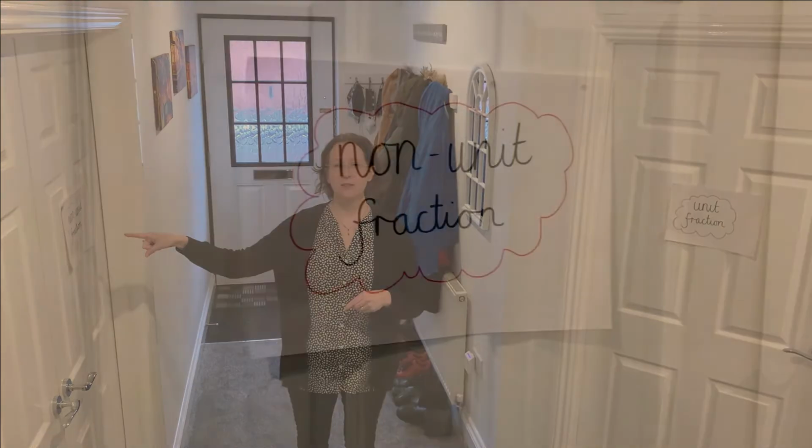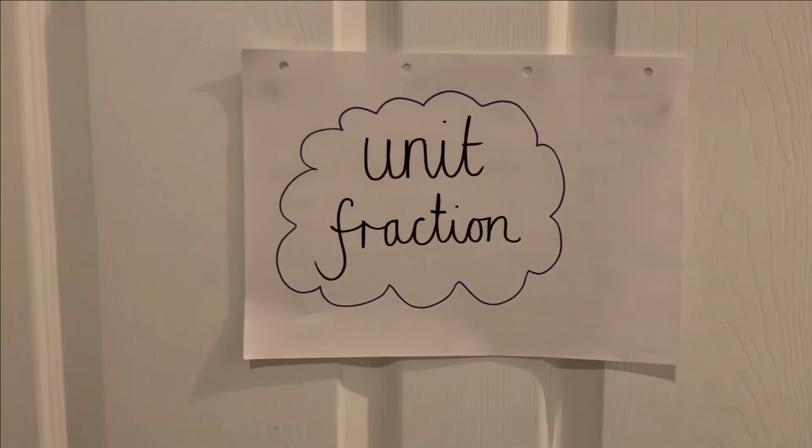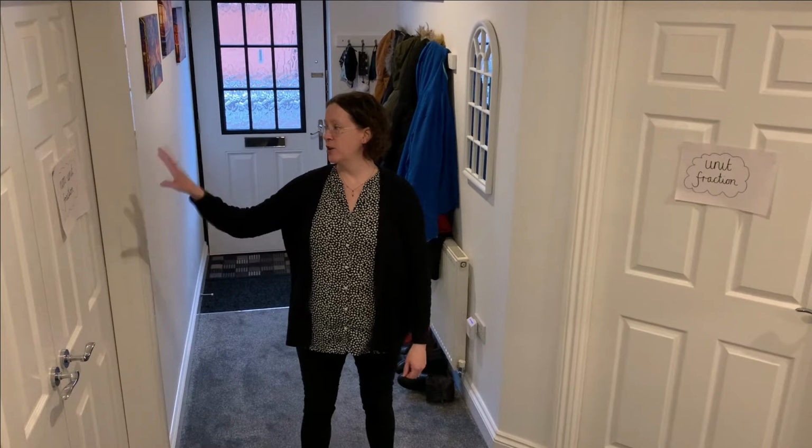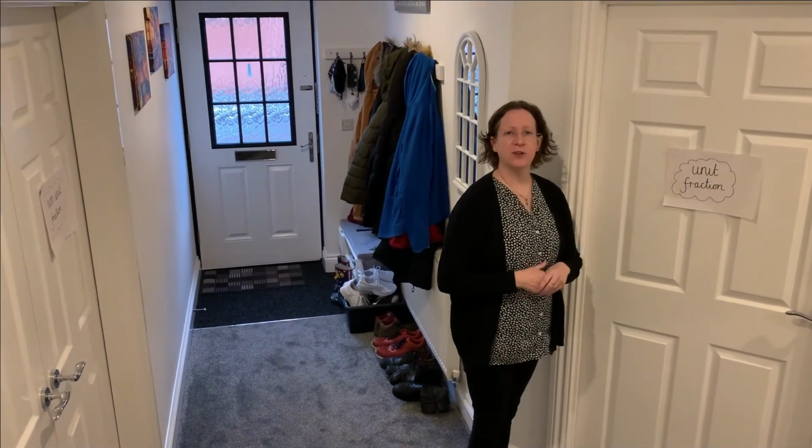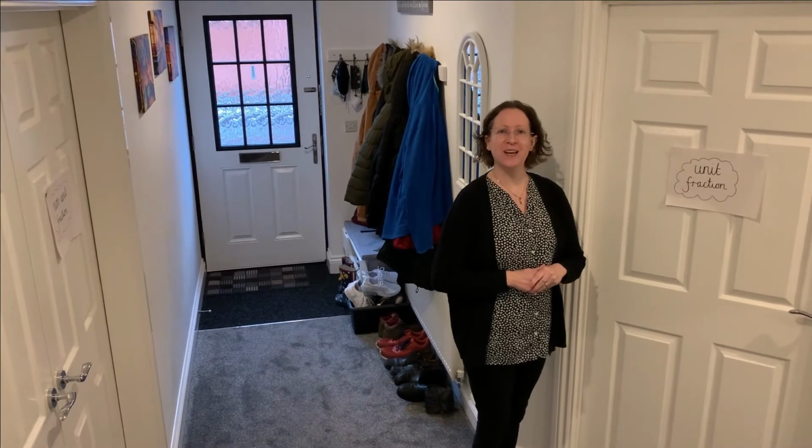Morning Year 4, today's active starter is going to be similar to yesterday's. So you're going to have two posters, one that says non-unit fraction and one that says unit fraction. I'm then going to show you some cards with fractions on them, and you've got to decide, is it a non-unit fraction like 5/7, or is it a unit fraction like a half? So I'm going to hold the card up and you're going to run to the correct poster, and then I'll tell you if you're right. Okay, let's get going. Are you ready?